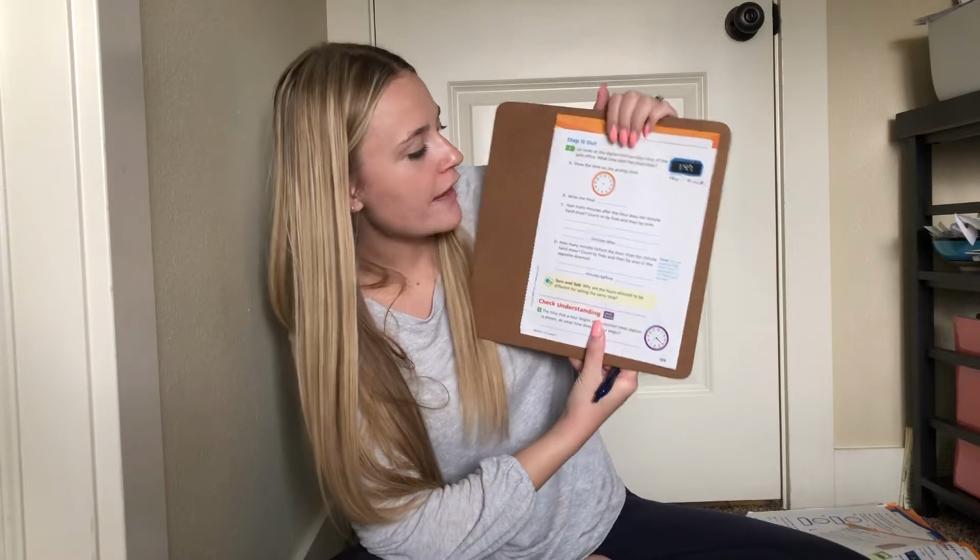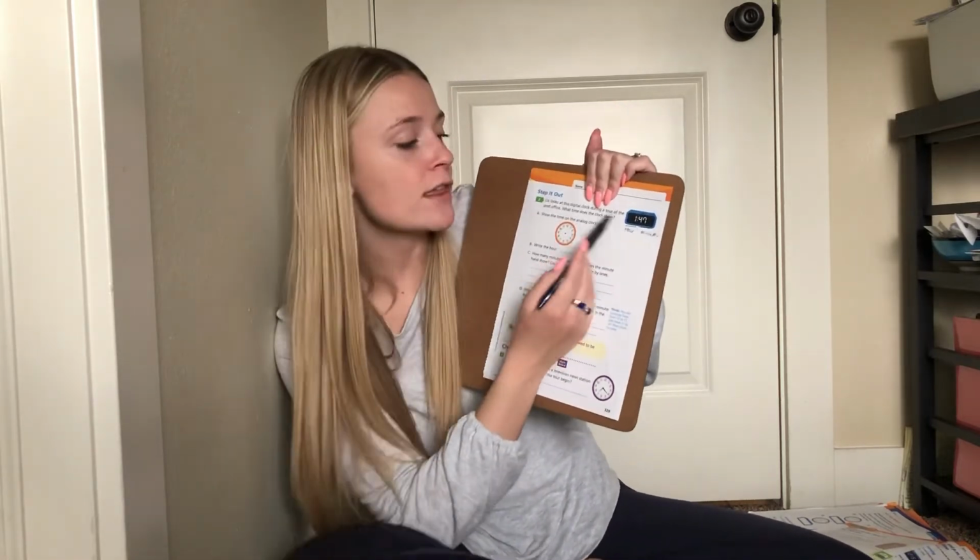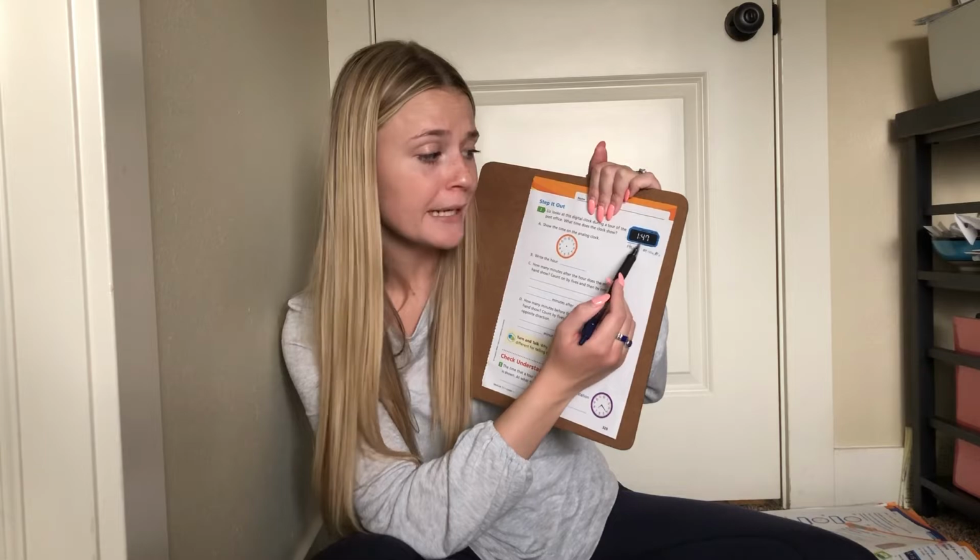Show the time on the analog clock. Now, before we just start drawing things, we want to think about this logically. Yes, we're in the 1 o'clock hour, but look at our minutes. 47 minutes. We are almost to 2 o'clock. So before I start drawing, I want to think about this logically.